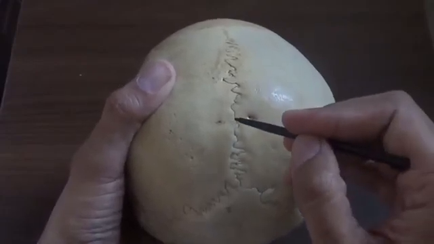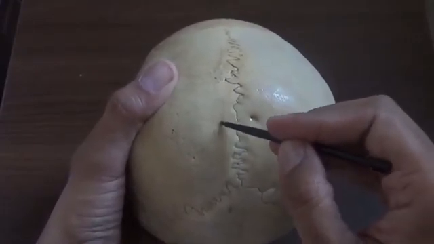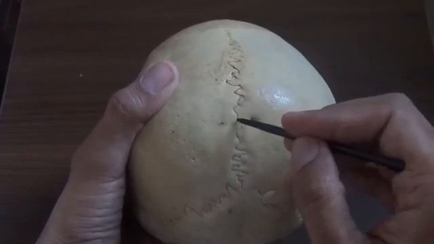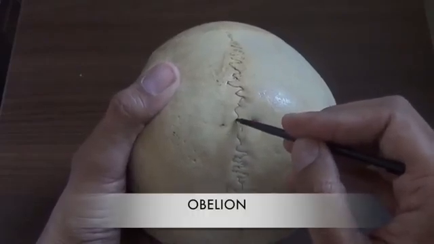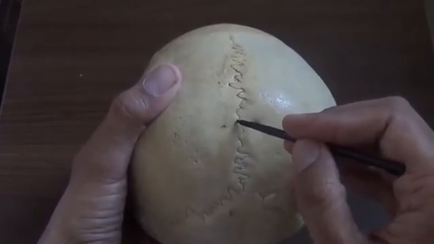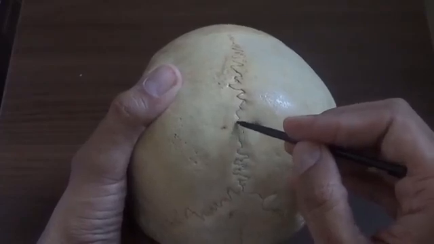Now the portion of the sagittal suture midway between the parietal foramina is termed obelion, and it is considered as a site of the degenerated third eye.